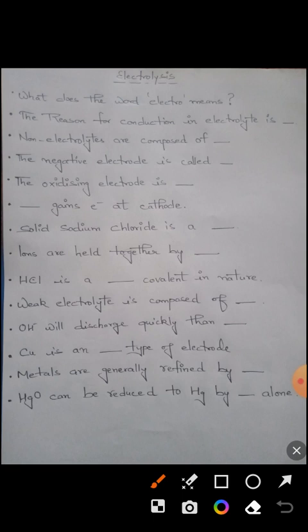In this way you can answer any of the ions as one of the answers, but remember that they should occupy a higher position compared to the hydroxide ion. Okay, this is the answer for this question. You have multiple answers for that. If it comes in the examination, you can write any of the ions above OH negative.